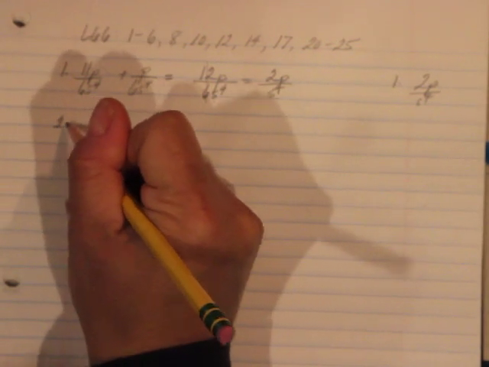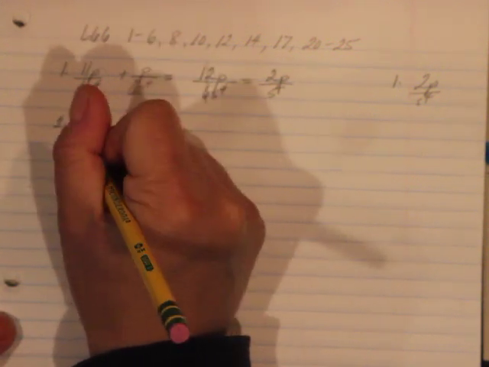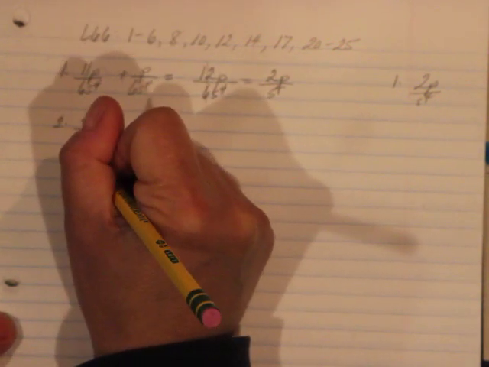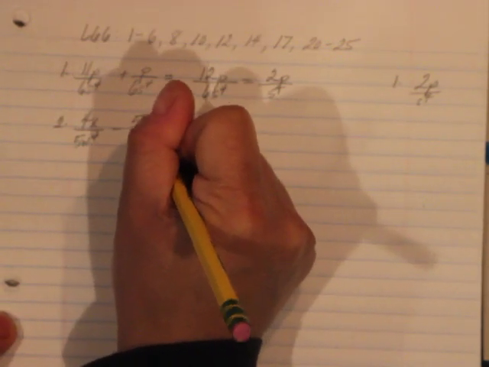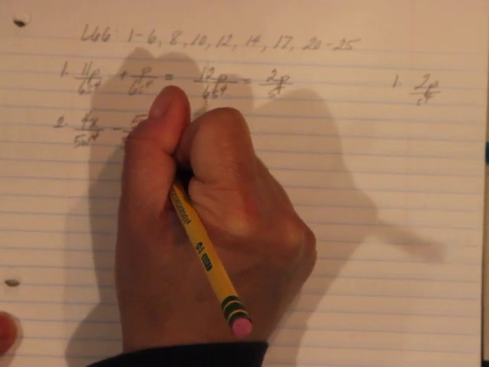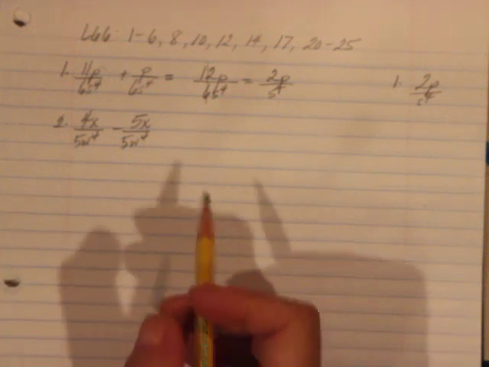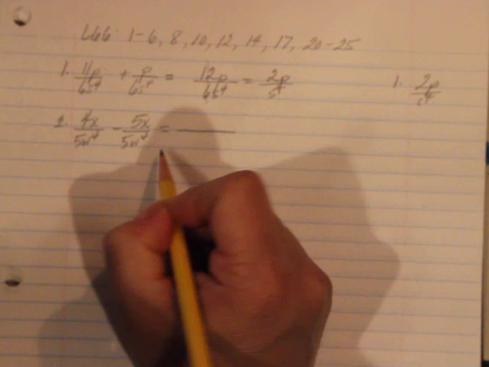Number 2, similar. 4x over 5w to the 4th minus 5x over 5w to the 4th. Don't you love it when the denominators are common like that? That means we can just add or subtract straight across the numerators and leave the denominator unchanged.